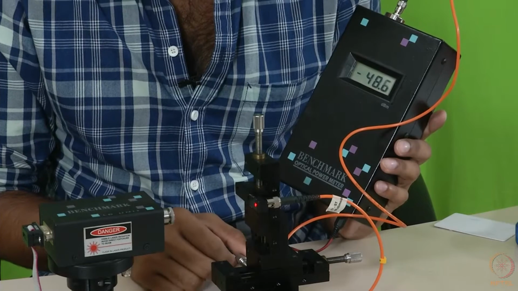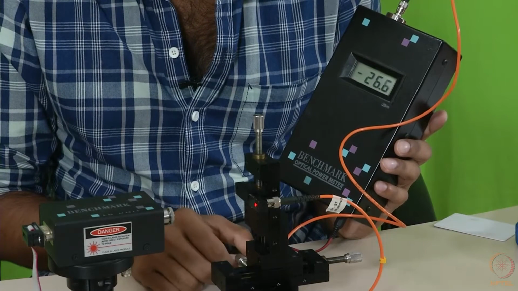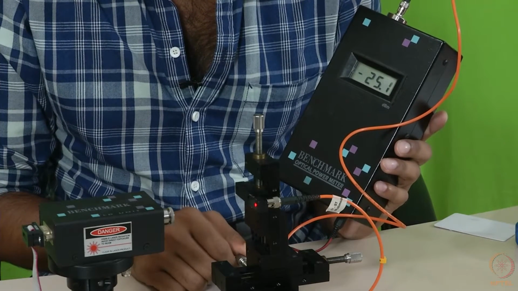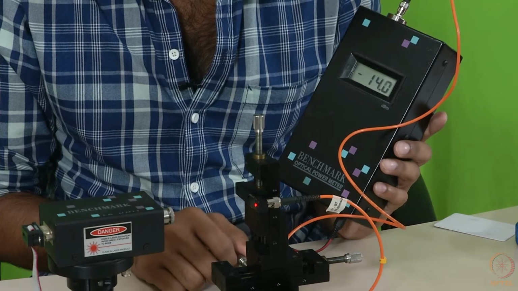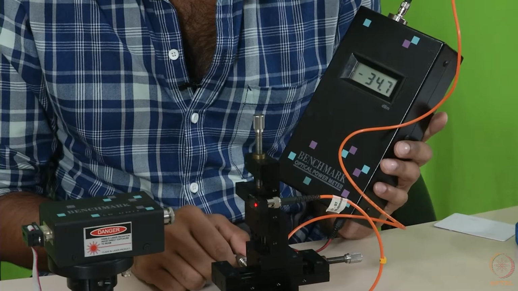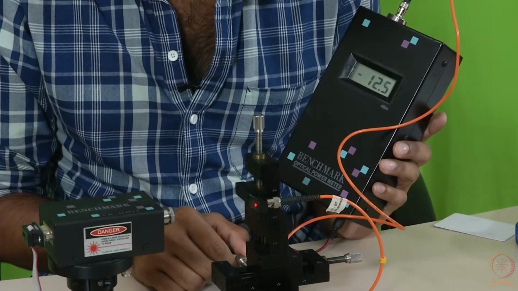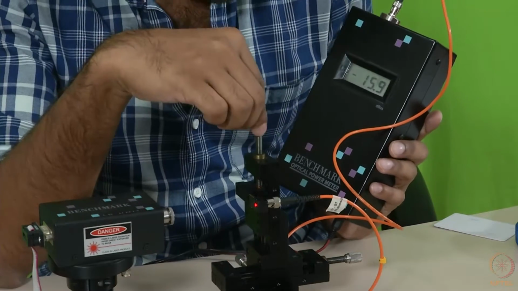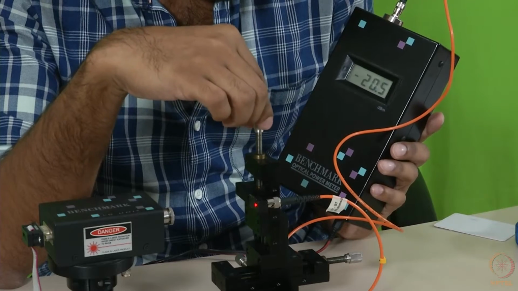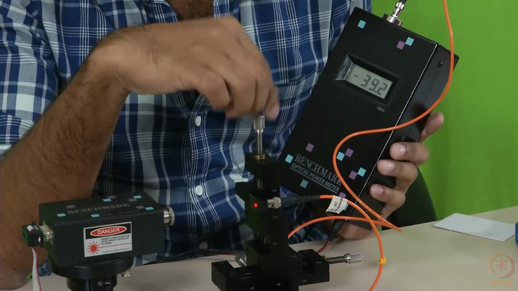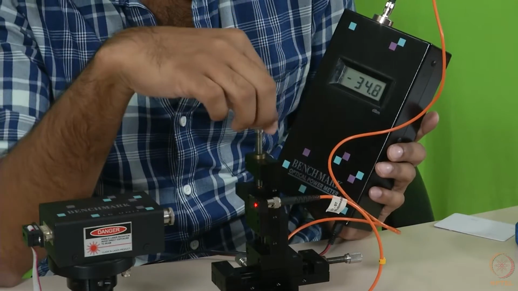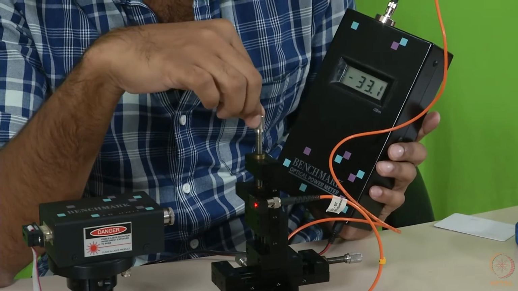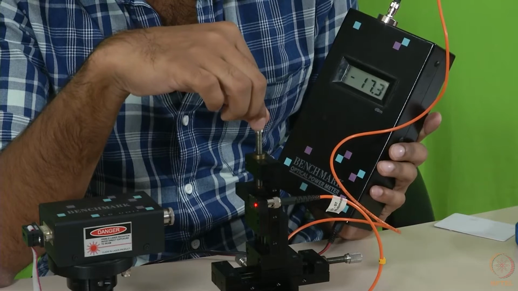So as you can see, it's already started to change. Minus 48, 36, 26, 25, minus 25, 21, 19. It's getting better. Minus 14, minus 30. So yeah, we have gone away from it. This is the real painstaking part of the experiment. You really need to be careful and patient with aligning your setup.